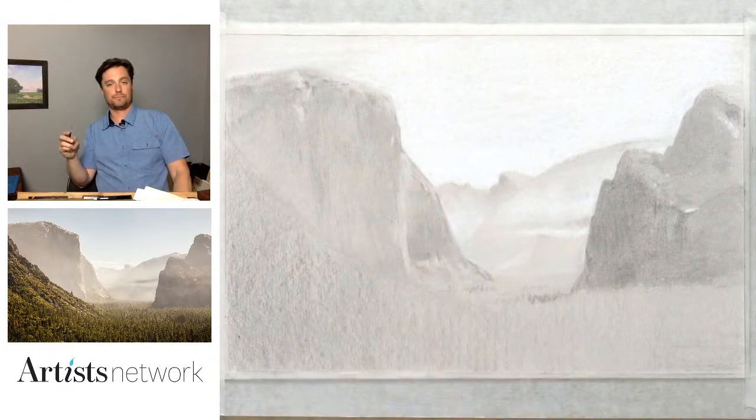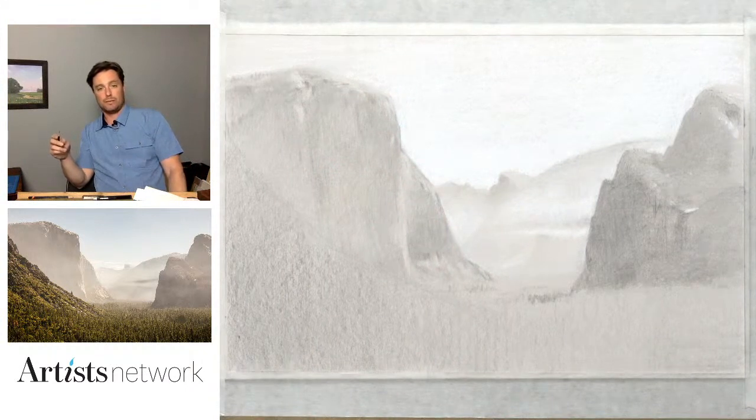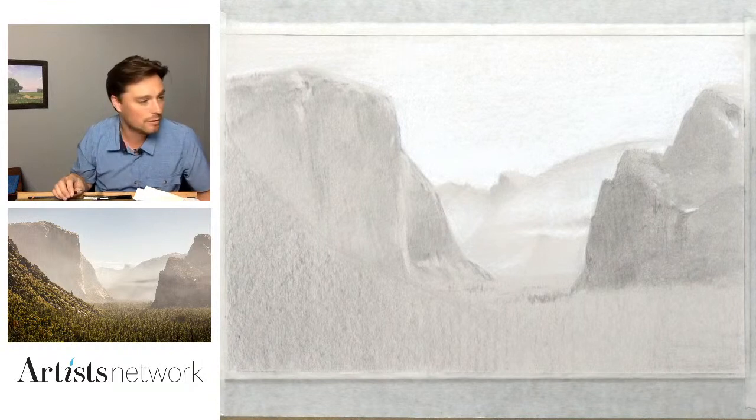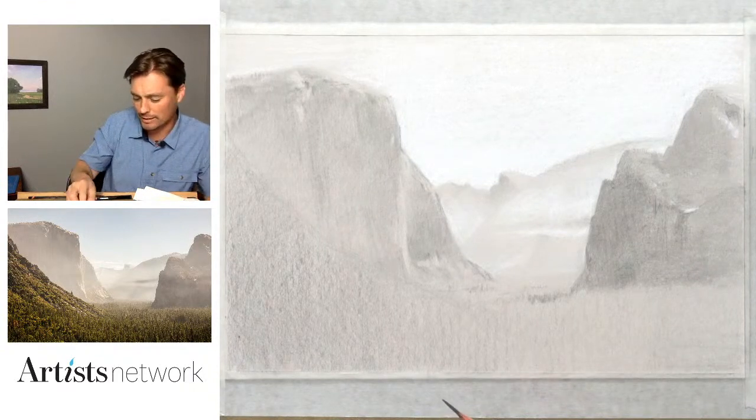But I think overall it's creating that sense of atmosphere that I like.